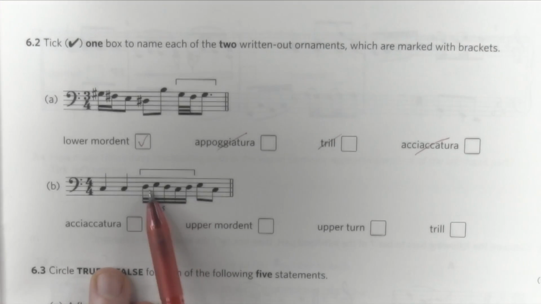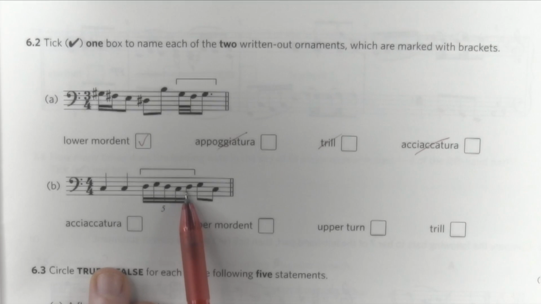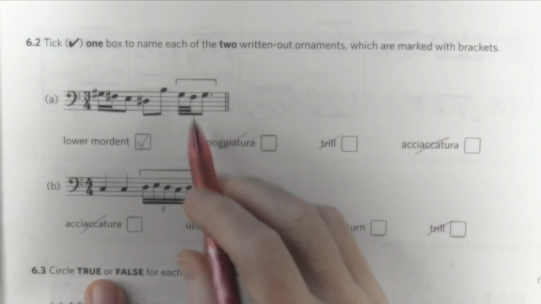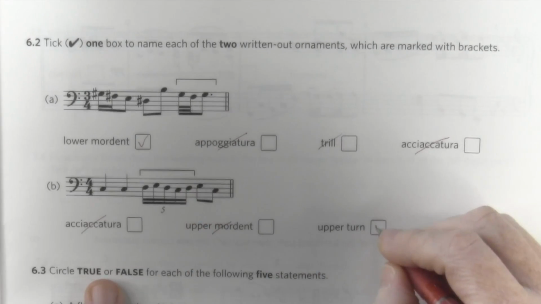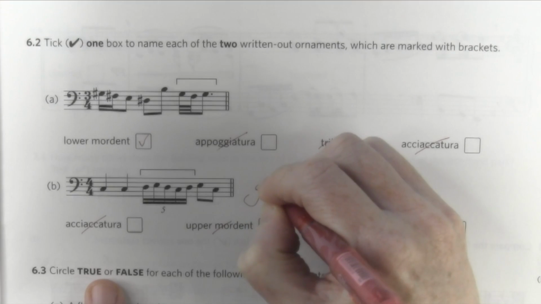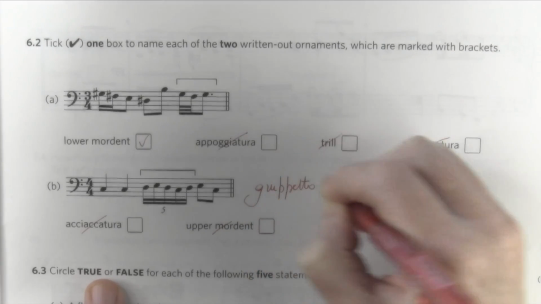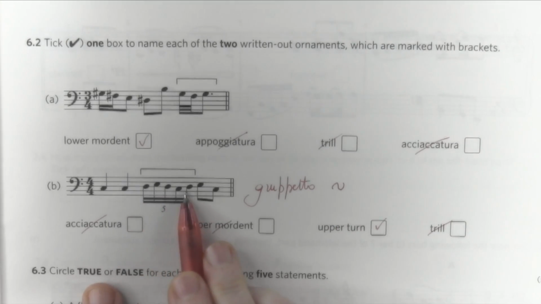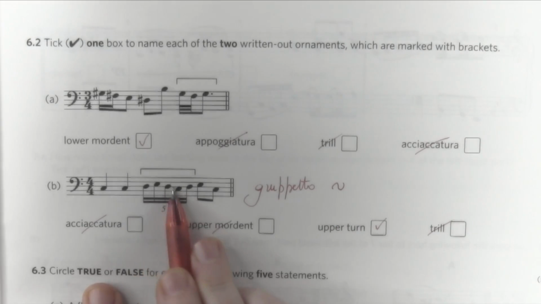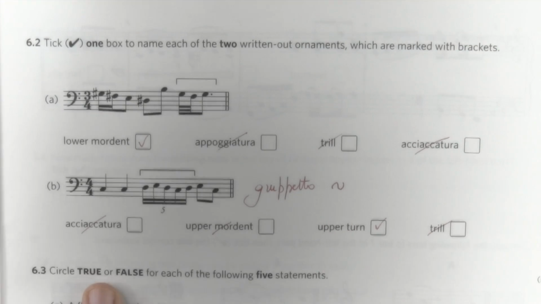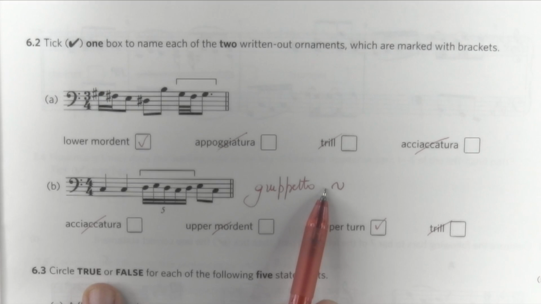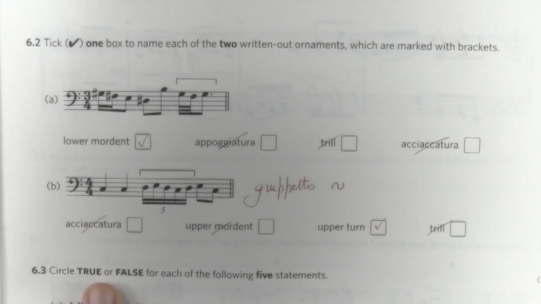The next one is a 5-note ornament, and so it can be acciaccatura, can be trill, can be mordent because it's just 3 notes. It is an upper turn, also called a gruppetto. And the symbol is this, and as you can see, the symbol really reflects this kind of shape. So the shape of the notes is mirrored in the shape of the ornament. I hope this is useful.